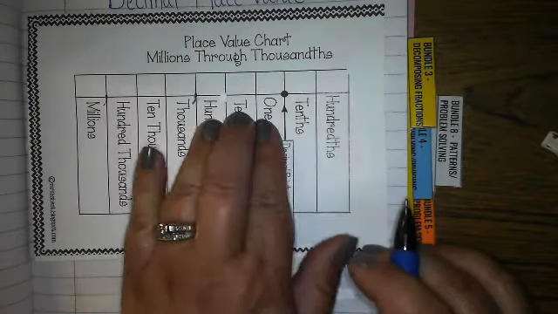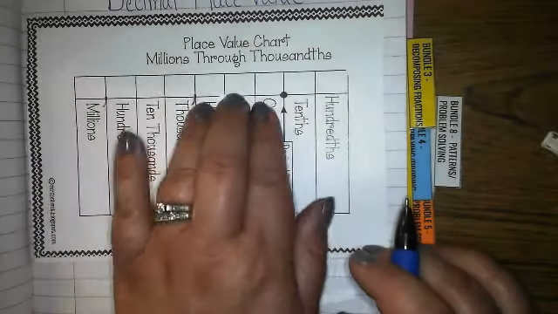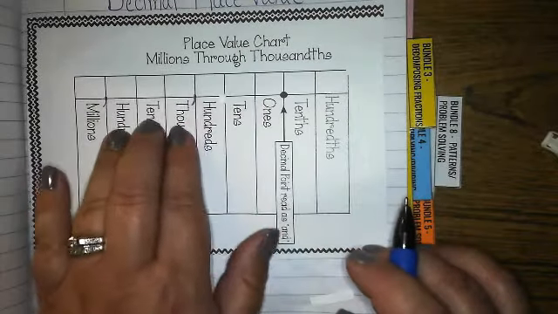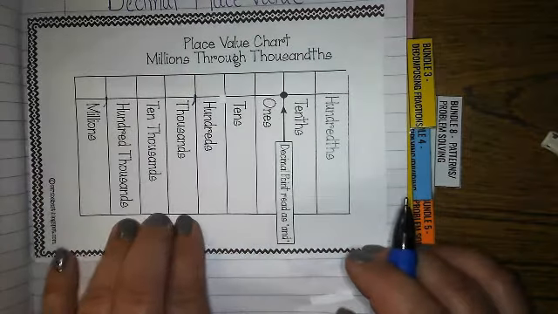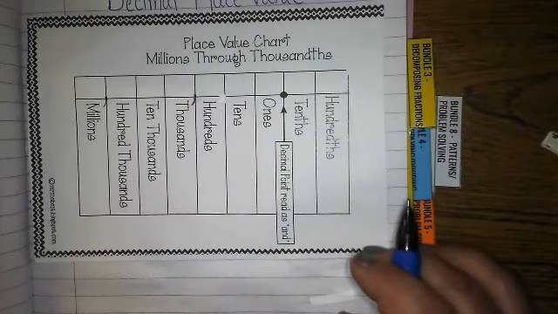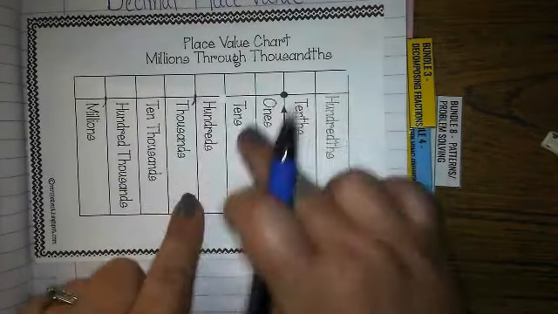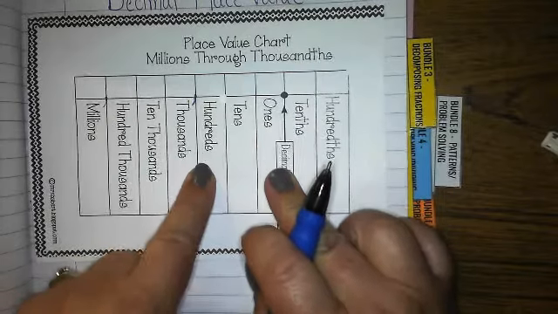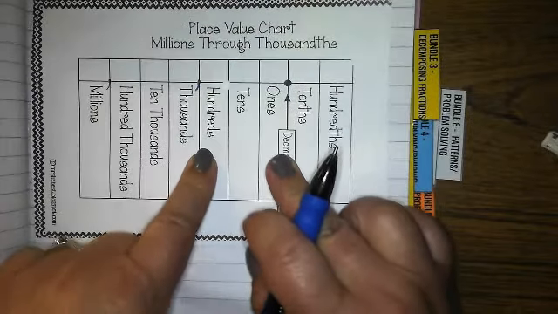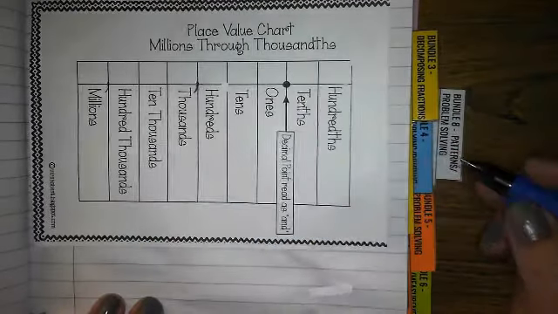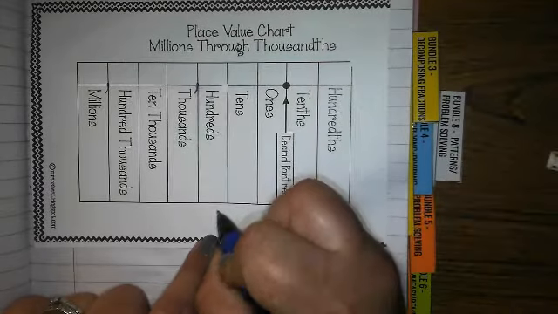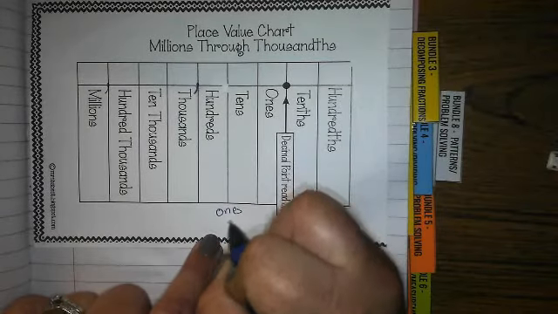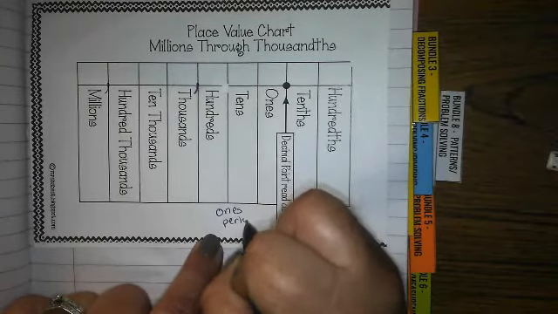Who can remember what each of these 3 groups or chunks are called? When I have ones, tens, hundreds, and then another group, thousands, 10,000s, 100,000s. What are those called, Eliana? Period. And so right here, from our ones to our hundreds, who remembers what period that is called? Jade? Ones. Very good. So we're going to write down here our ones period.